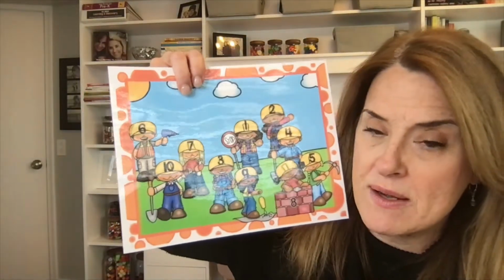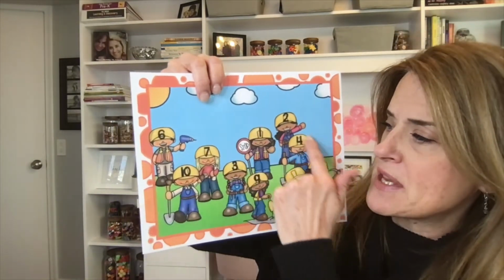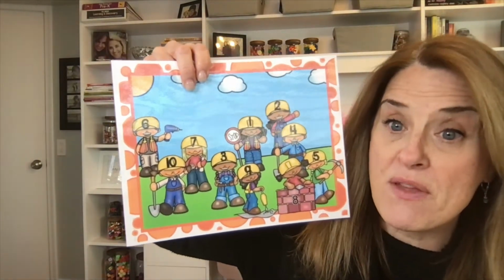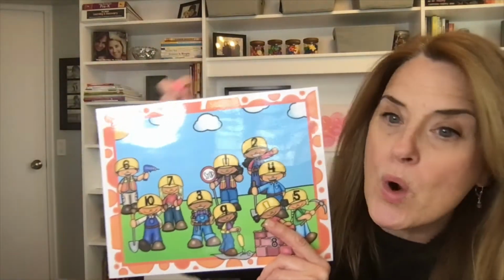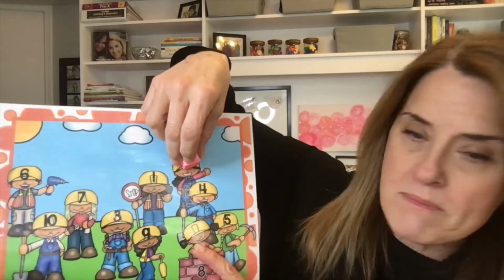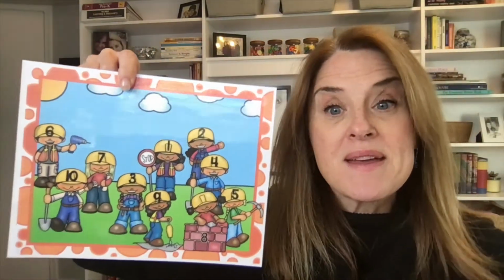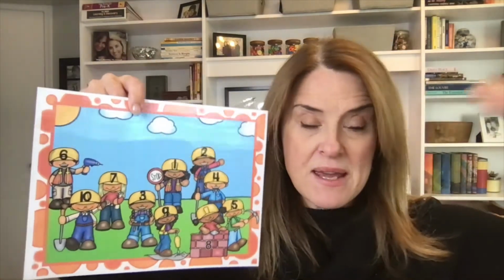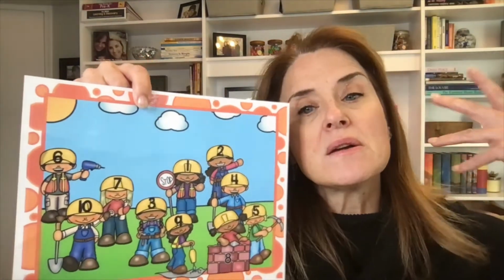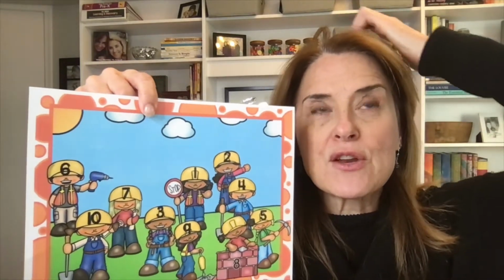Okay, now this next activity, it's kind of hard. I would only do this with my pre-K kids. And what it is, is a draw and cover activity. So you see that all of these construction workers have numbers on their hard hats. I would set out Unifix cubes or buttons or something to put on top of the construction worker when you pull their number. So this is a number sense activity. So this is getting up there. Your pre-K kids could probably do it. I don't know if they could do the whole thing. Kindergartners, this is really good.